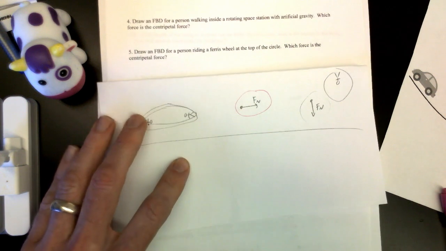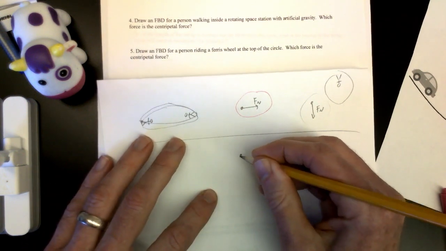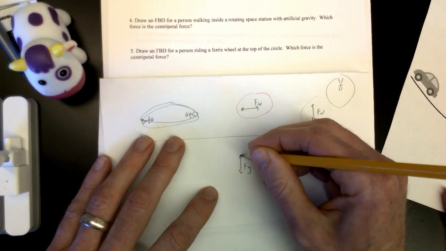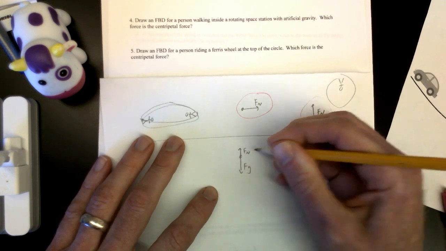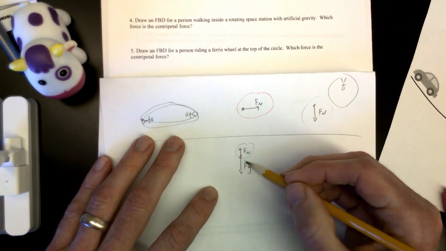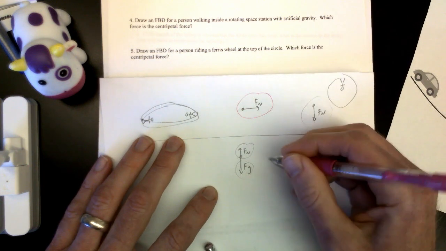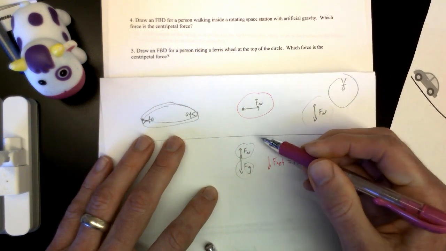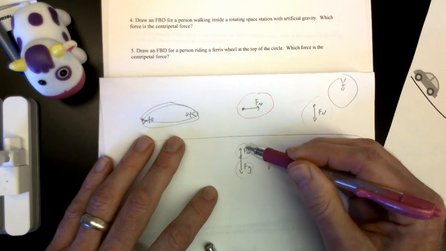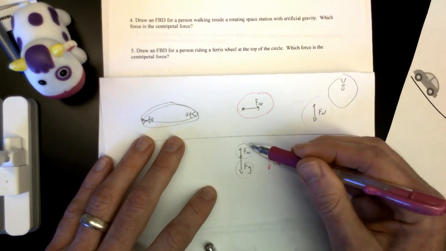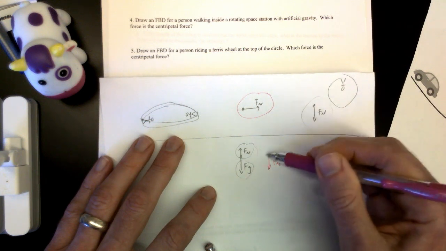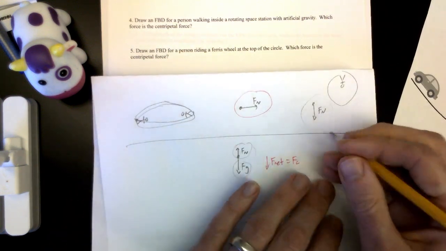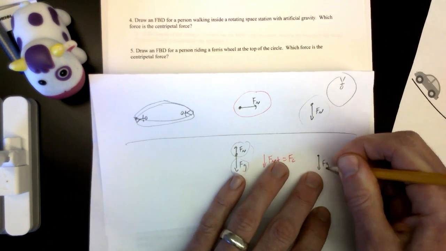Okay, so we'll just do that one down here. They're at the top of the circle. Of course, they're going to have gravity going down like this. Now, if you're in a Ferris wheel, you're right side up, so you're going to have a normal force pushing you up. But what I need to have happen here is I need the normal force to be a little bit less than gravity. Why? Because I need a net force towards the center of the circle. That's going to be the centripetal force. So really, it's gravity here, and some of gravity's effect is being taken away by this normal force. But we can also say it's the net result of both of these forces that's going to result in the centripetal force.